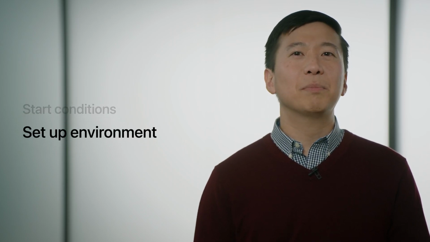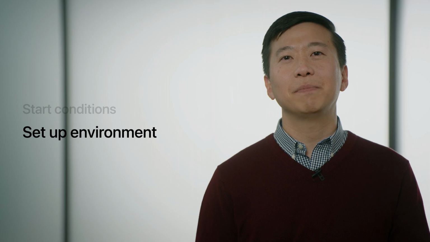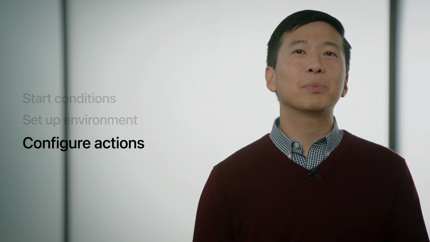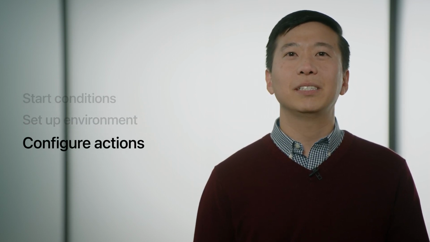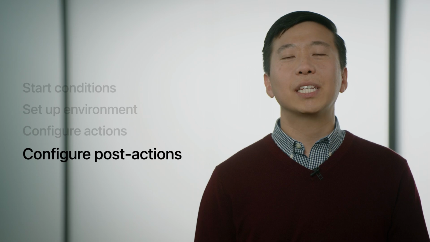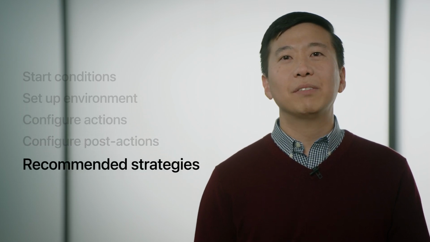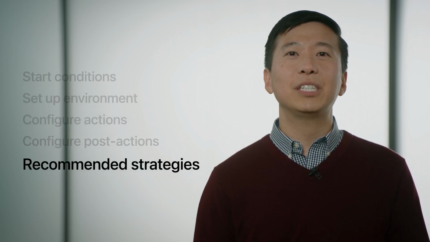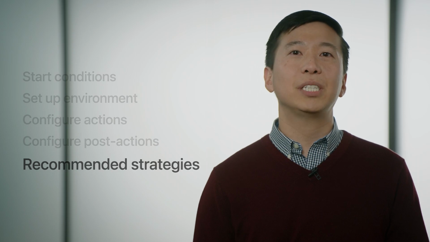First, we'll walk through how to configure the conditions that automatically run your workflow. Then, we'll talk about the options for setting up your environment. We'll also show you how to create multiple actions for the tasks you want to automate, along with actions to run afterward, like sending notifications about your builds or automatically deploying those builds to TestFlight. Finally, we have some strategies for different workflows you may find useful and super convenient to boost your team's collaboration and productivity. We have a lot to cover, so let's get started. Let me hand it off to Wesley.